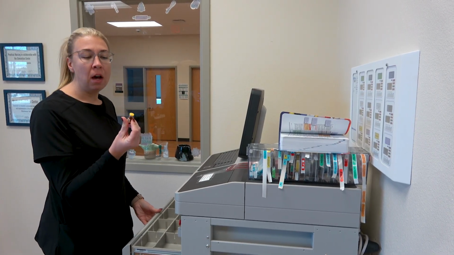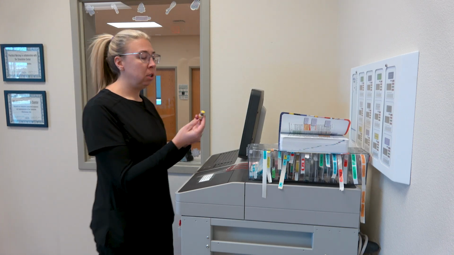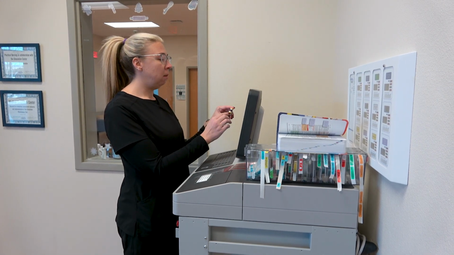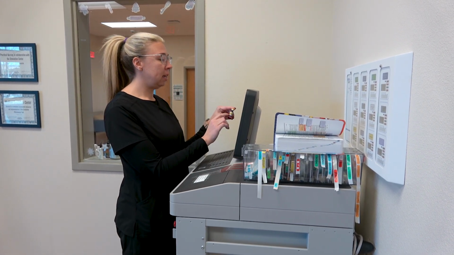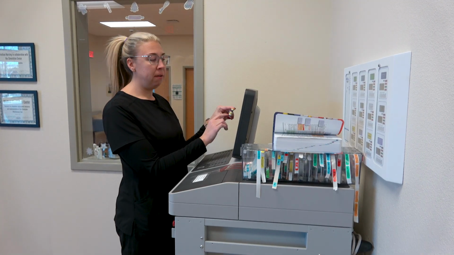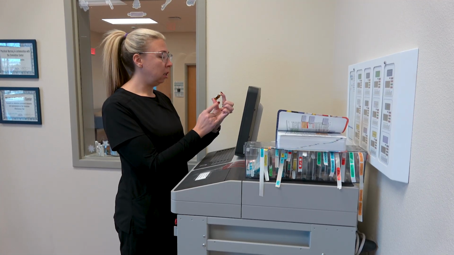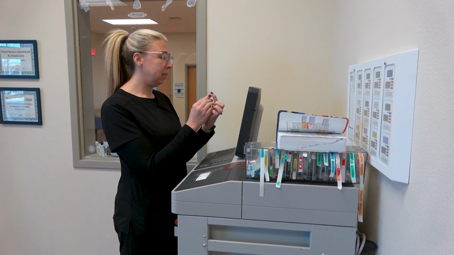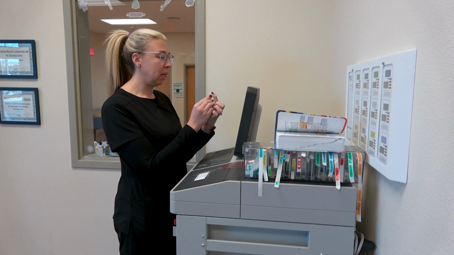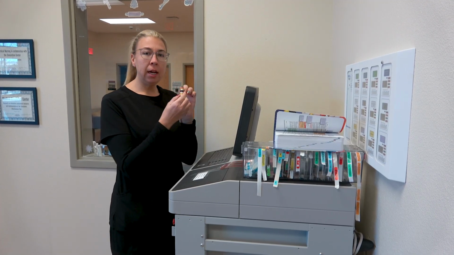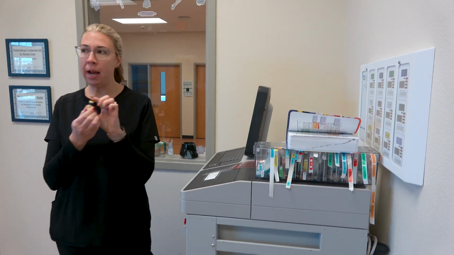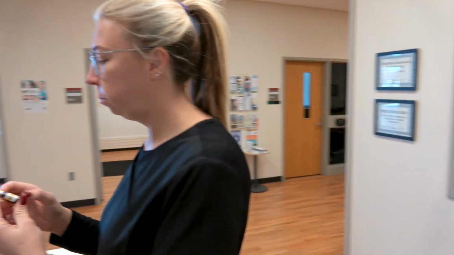When I pull it out of the Omnicell, I am going to double check this against our Omnicell for our first check. So I'm seeing that it is ketorolac 15 milligrams. Looking at that on the Omnicell, looking at our expiration date, it does expire February of 2027. Then we're going to come over and we're going to do our second check at our computer with our MAR.